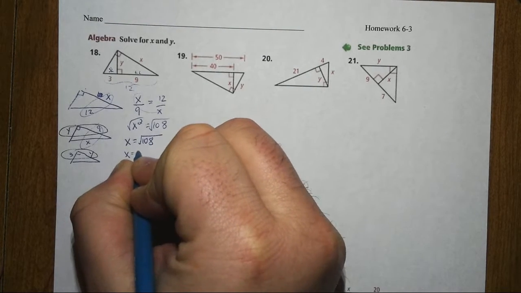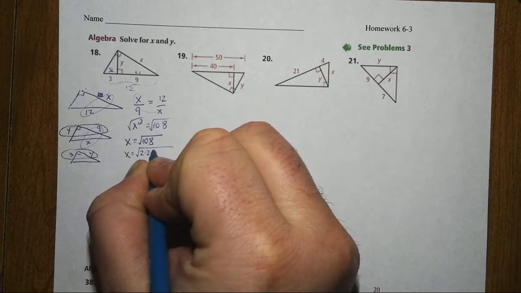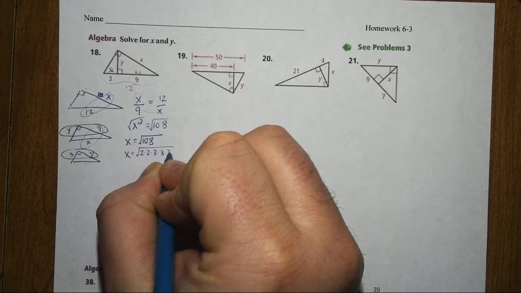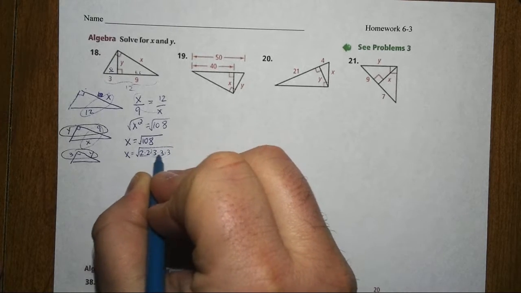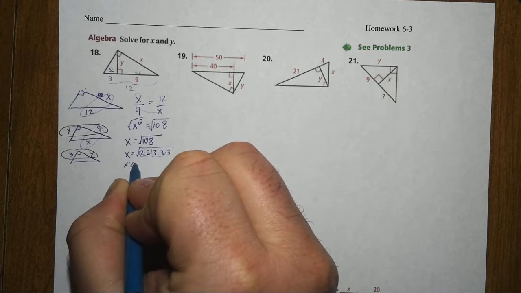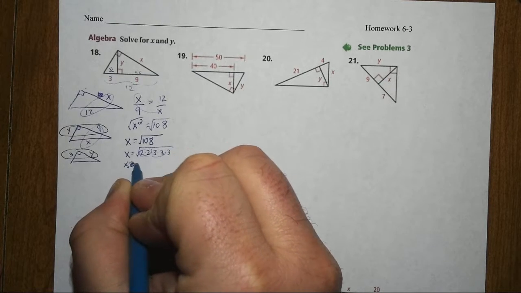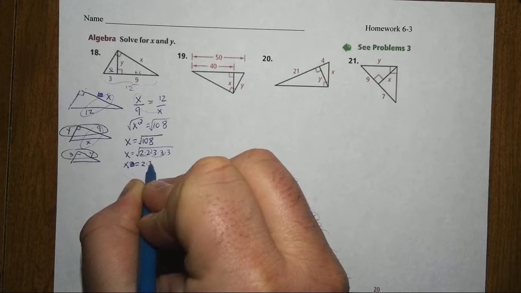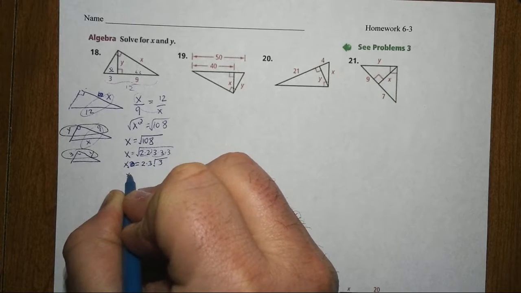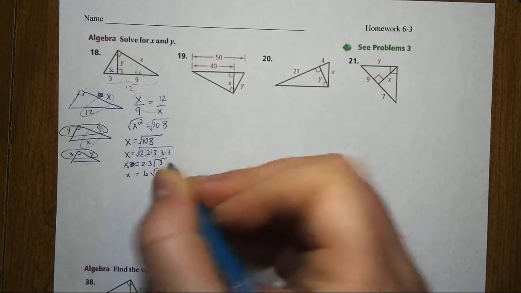So X is equal to 2 times 2 times 3 times 3 times 3. We have our sets of 2's and 3's. So we're going to get a 2 to come out. X is going to equal a 2, a 3, and a radical 3 left over, which is 6 radical 3.